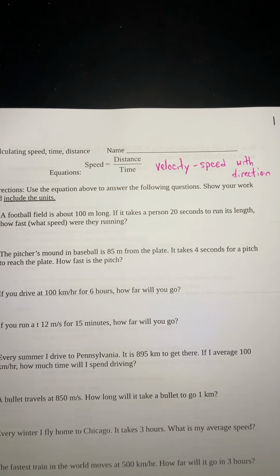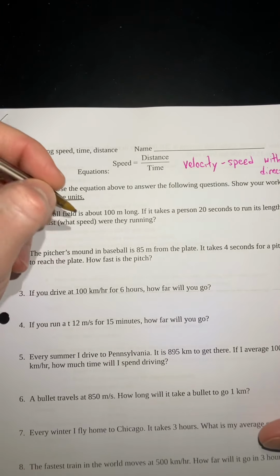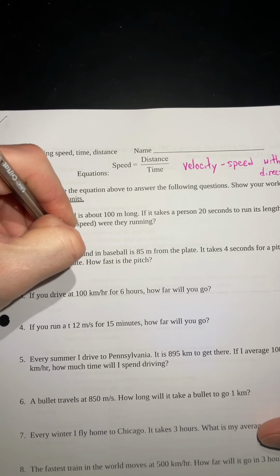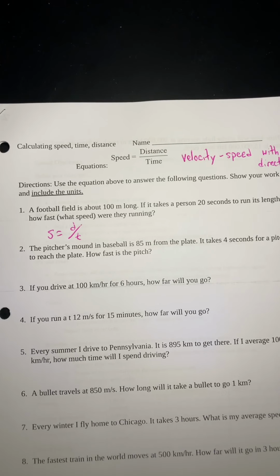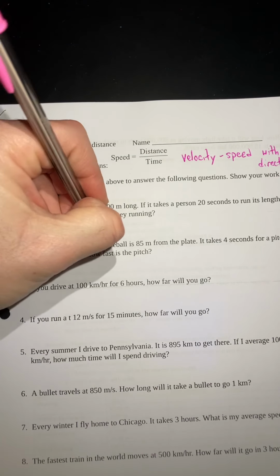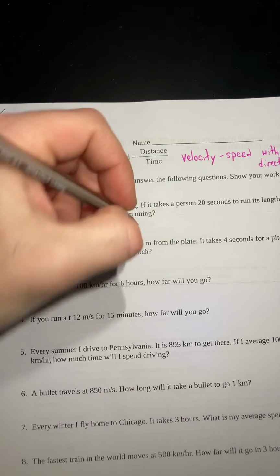Okay. Now, let's take a look at one of these examples. So, number one says that we have a football field that is 100 meters long. Okay? And if it takes a person 20 seconds to run its length, how fast, meaning what speed, were they running? All right, so think about this. Our speed, remember, is distance divided by time. Okay? All right, what is your distance in this case? Alex? 100 meters.